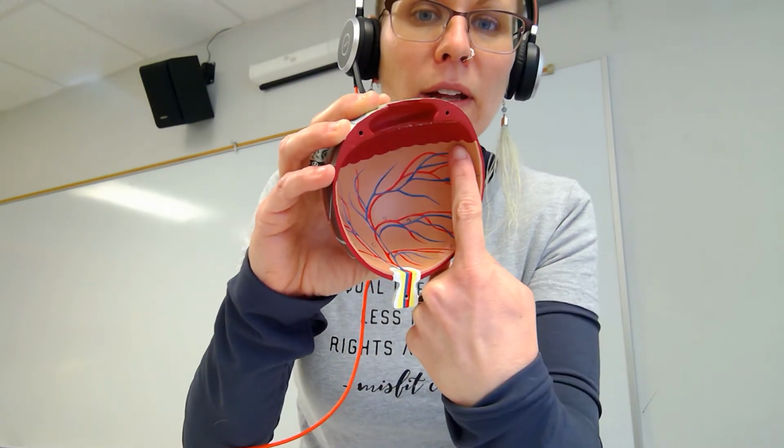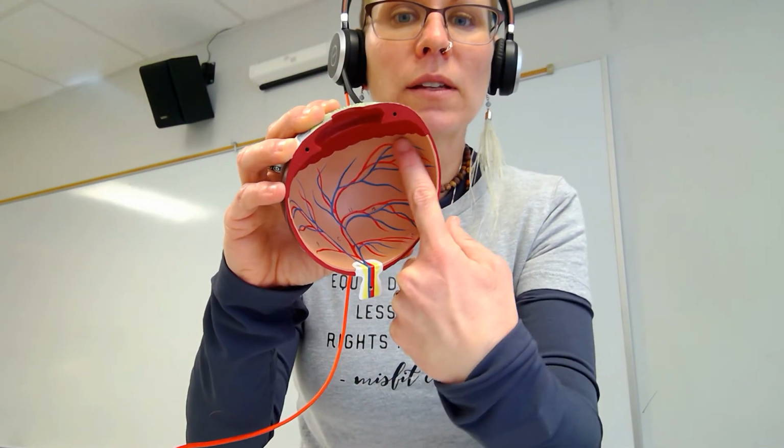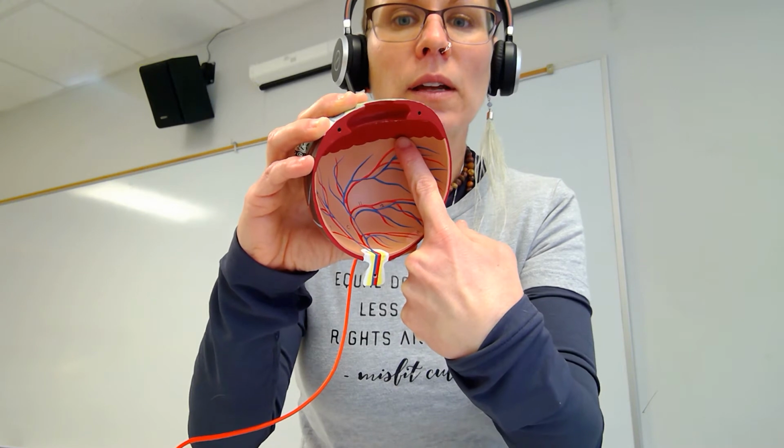Now notice you have like this curly red line. That's going to be called the ora serrata, and that's going to be this division between our choroid and our retina, right? Neural tunic is the big name for this layer.